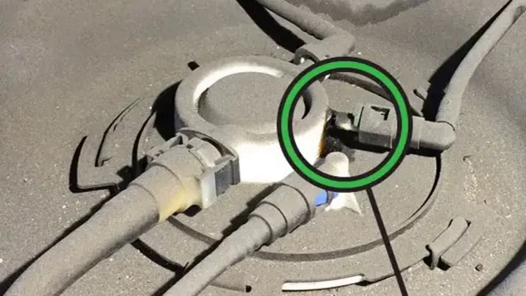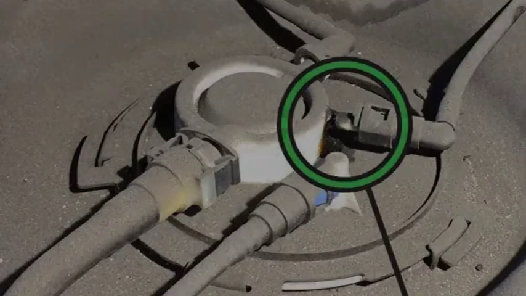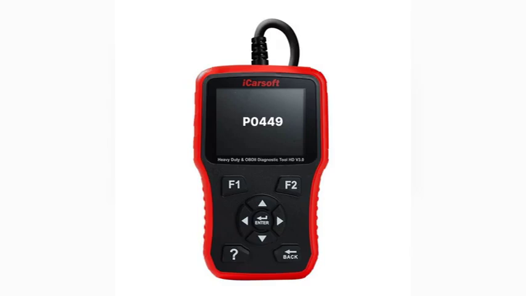Check the evap purge valve. The evap purge valve is located on the engine and allows fuel vapors to be purged from the charcoal canister and into the engine. If the valve is stuck open, it can allow too much fuel vapor to enter the engine, which can also trigger the P0446 code. Inspect the evap hoses and lines. The evap hoses and lines connect the various components of the system. If there are any leaks in the hoses or lines, it can prevent the system from functioning properly, which can also trigger the P0446 code.